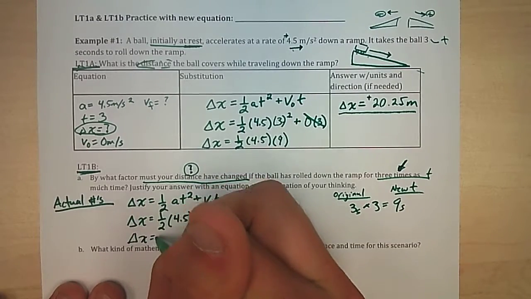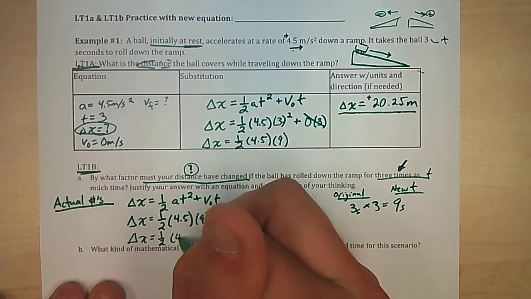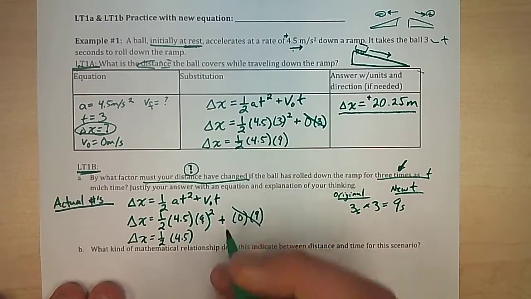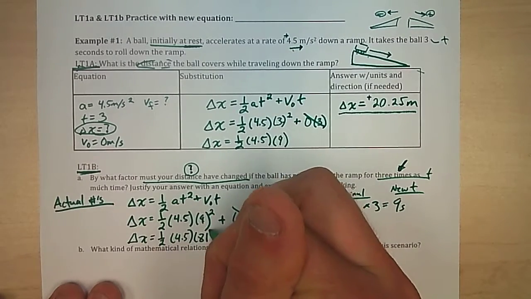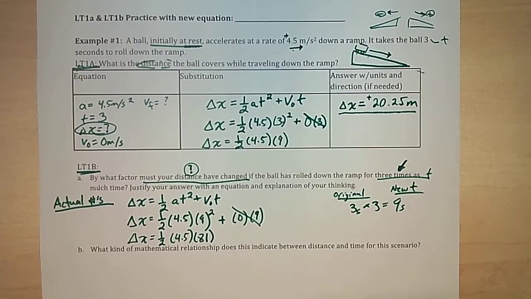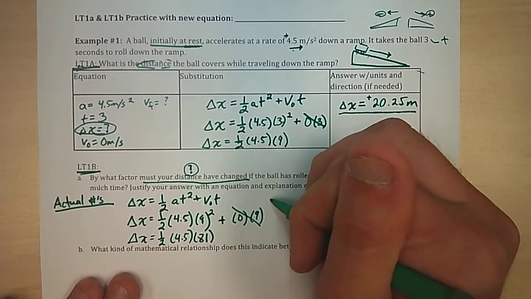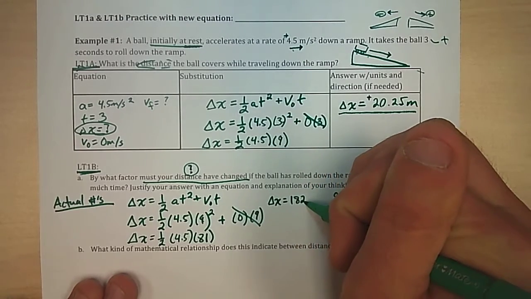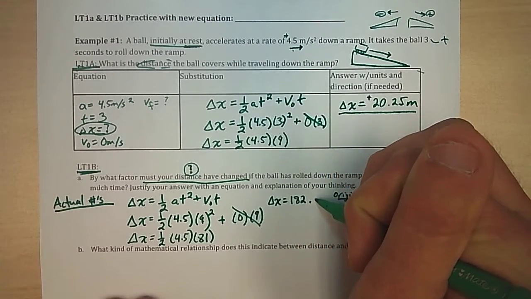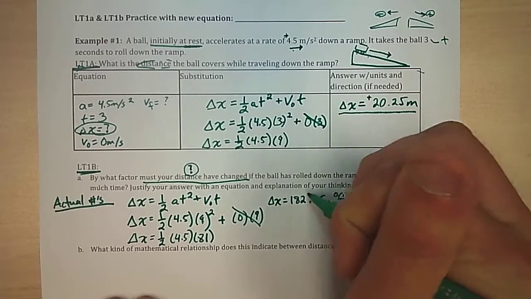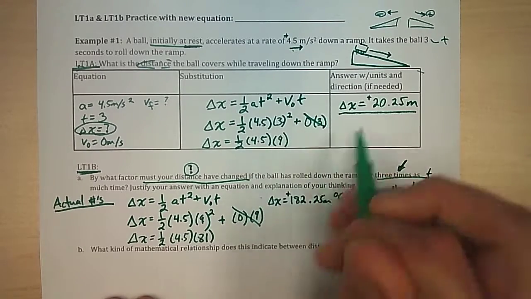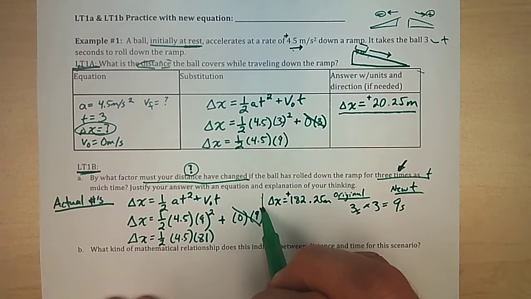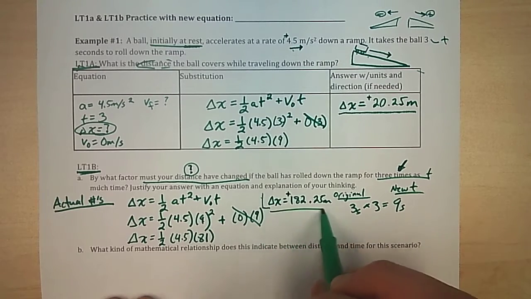So my change in x is going to be equal to 1/2, 4.5, then I'm going to square that 9 first before I do my multiplying. So that's going to be 9 squared is 81. So then 1/2 times 4.5 times 81 is going to give me a change in position of 182.25 meters. Again, I'm changing my position going to the right, so I made that positive. I'm not going to box that in. I'm going to underline it.